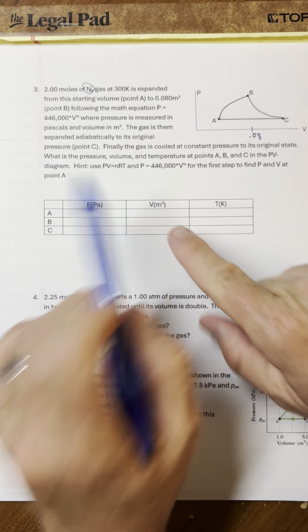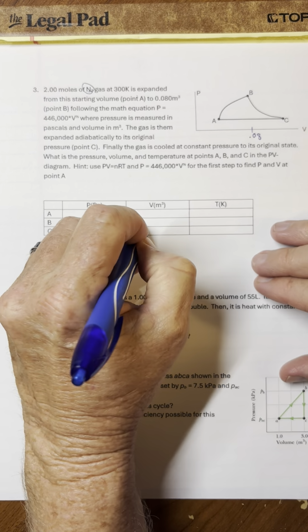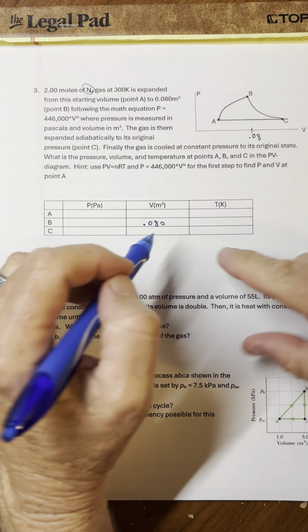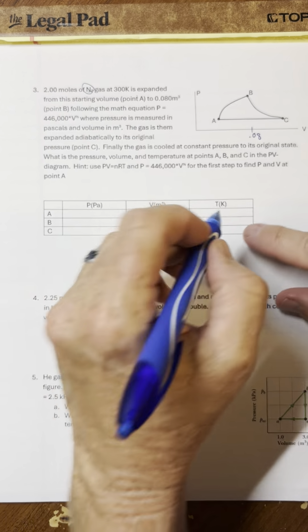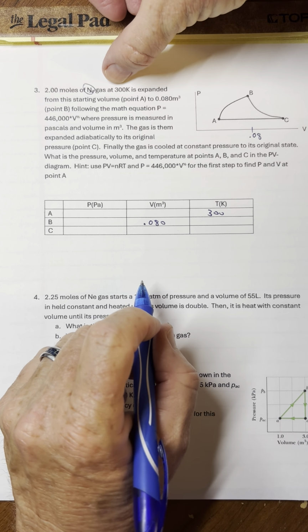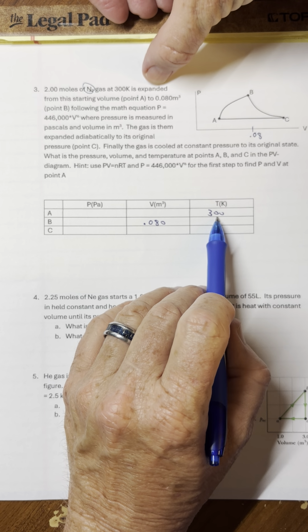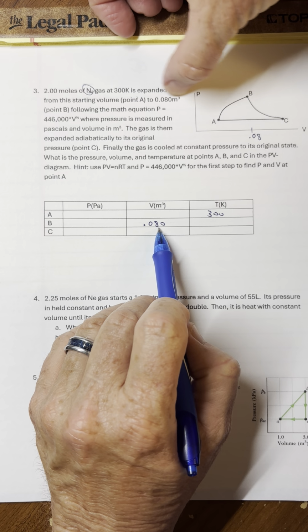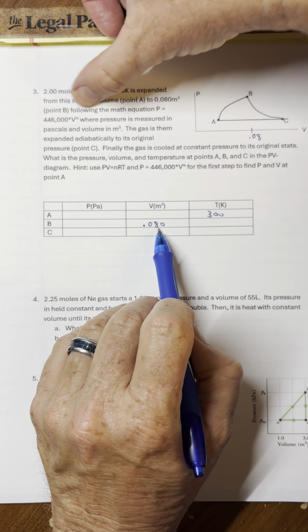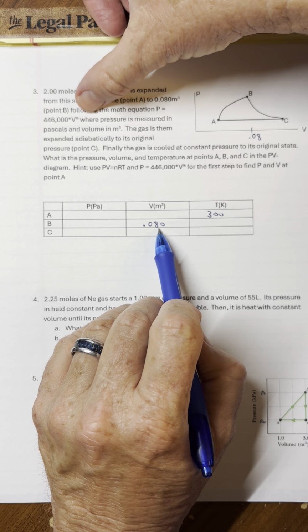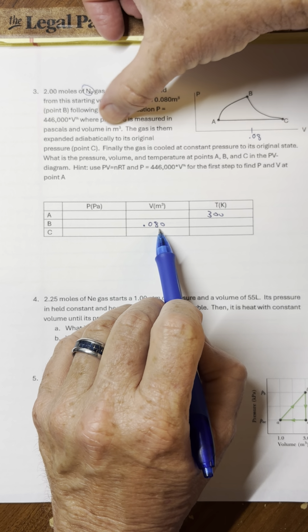Which, looking ahead, it looks like we want to fill in this table. So I'm going to put 0.080 right there already. So I know the volume. Which actually, working backwards also, they said this is at 300. Okay, so 2 moles of diatomic gas at 300 Kelvin is then expanded from its starting volume, so they don't say what it is, to 0.08, so point B, following this mathematical equation. Okay. Where pressure is measured in pascals and volume in cubic meters.